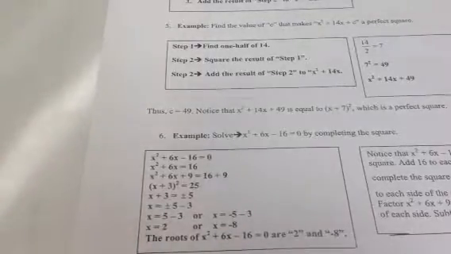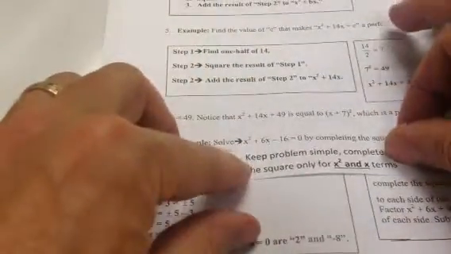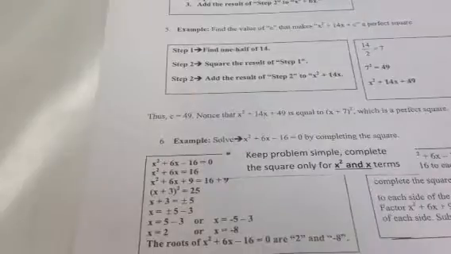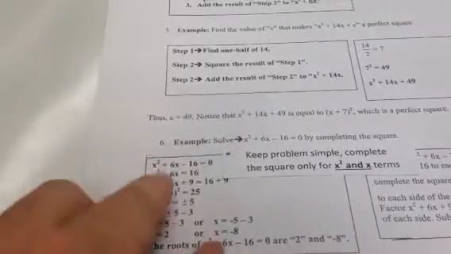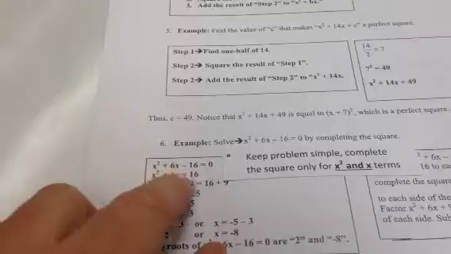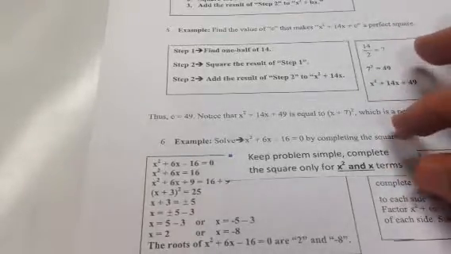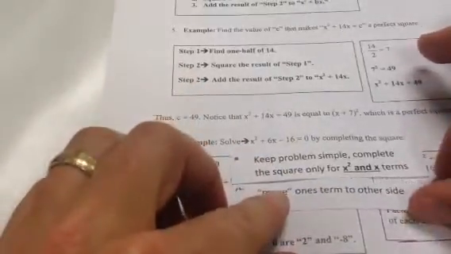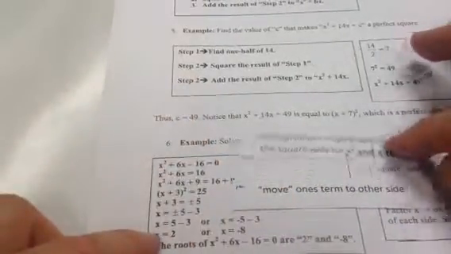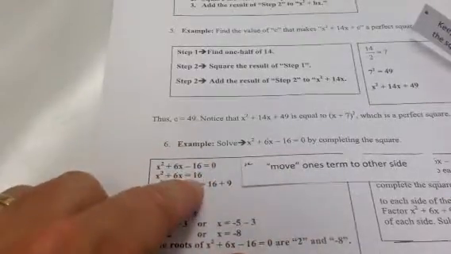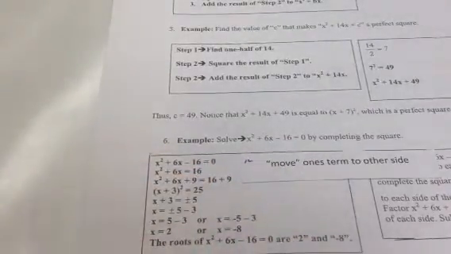So the very first suggestion is we're going to keep the problem simple. My next note that I want you to squeeze in somewhere is keep the problem simple. So we're only going to look at x squared and 6x. Whatever is added or subtracted on here, we're just going to move it to the other side, just to get it out of the way. So in that next spot, we're going to move what I'll call the ones term to the other side. And this is what we did right here. We had the minus 16, we added 16 to both sides, we now have 16.